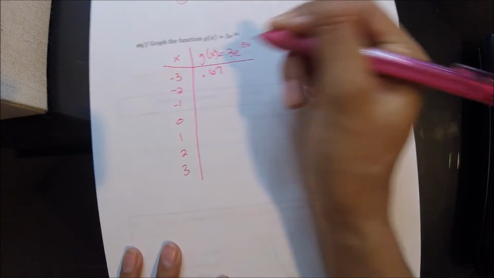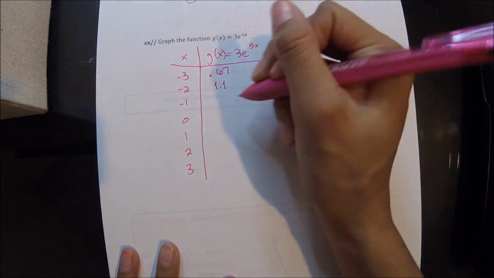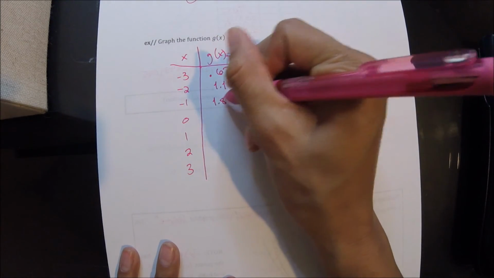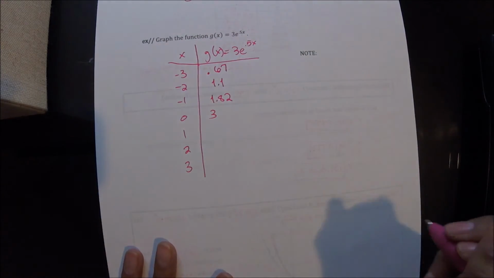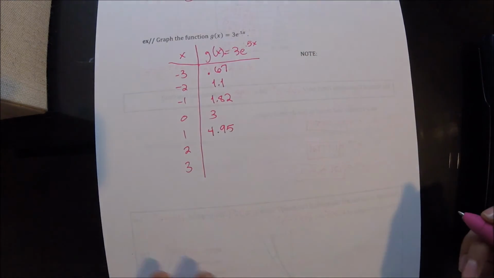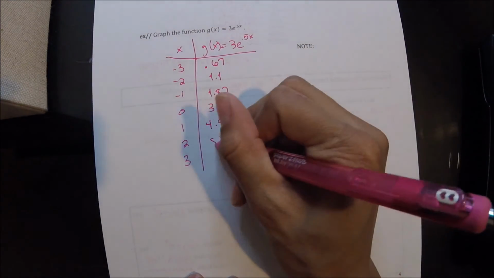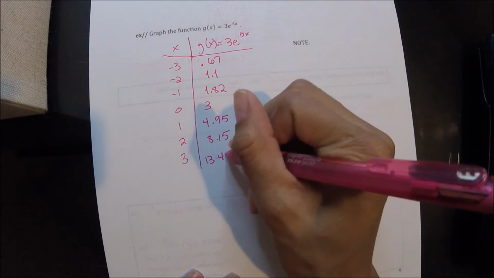This is going to be about 0.67. If I plug in -2, it's going to be 1.1. If I plug in -1, I get 1.82. If I plug in 0, I get 3. If I plug in 1, I get 4.95. Plugging in 2 gives 8.15, and plugging in 3 gives 13.45.